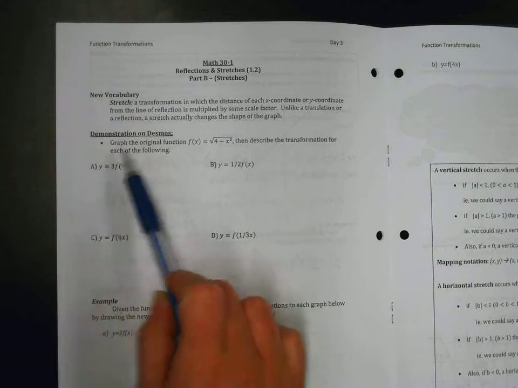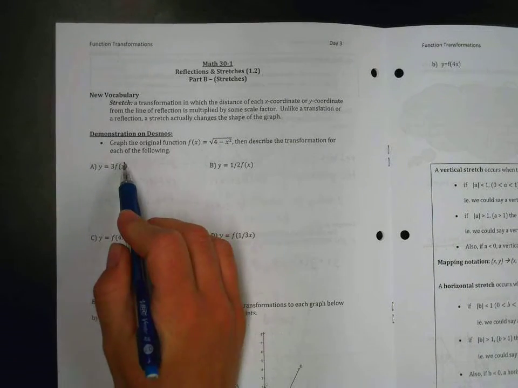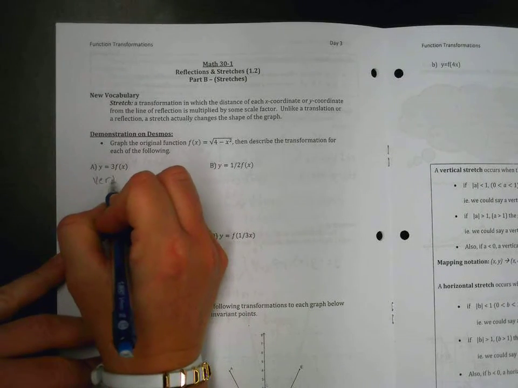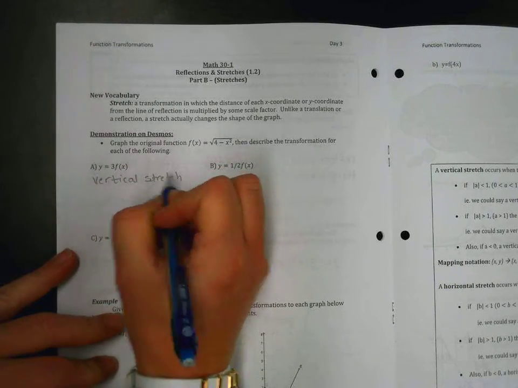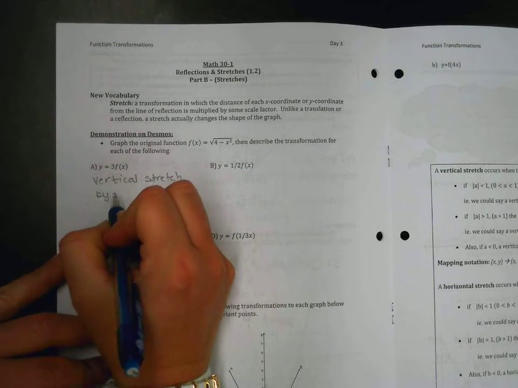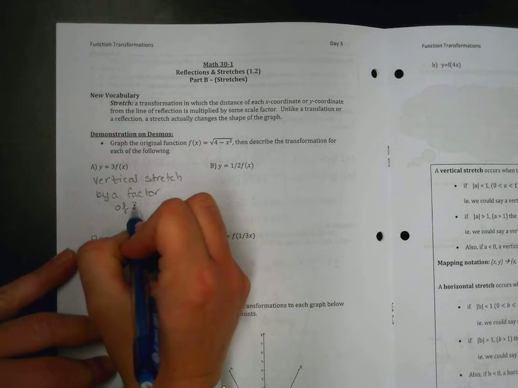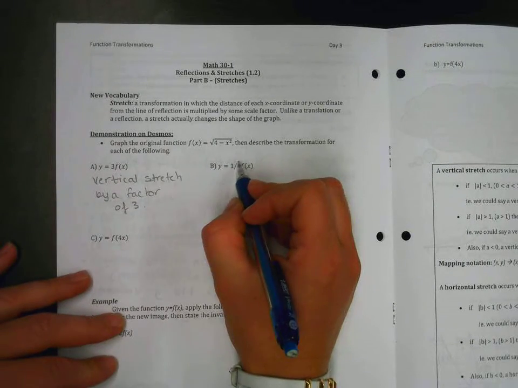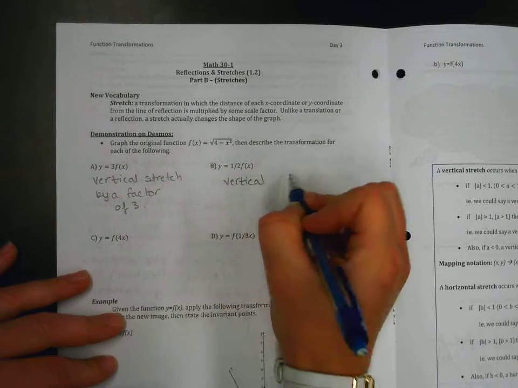From our Desmos demonstration of the following radical function, we should recognize that by multiplying the entire function by 3, there was a vertical stretch by a factor of 3. Here, if the function is multiplied by 1/2, there is a vertical stretch by a factor of 1/2.